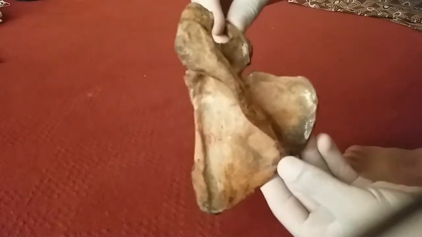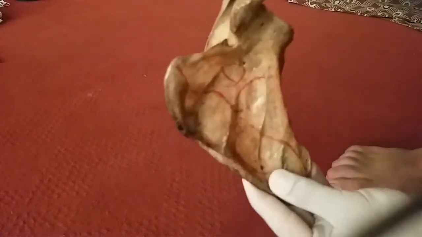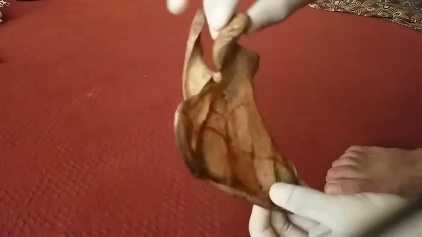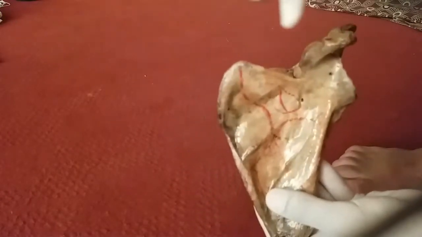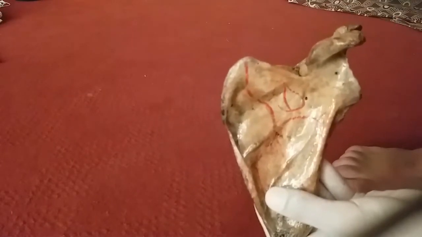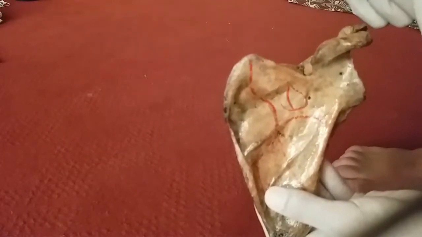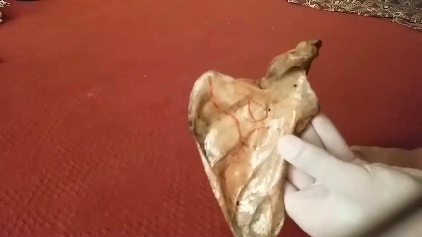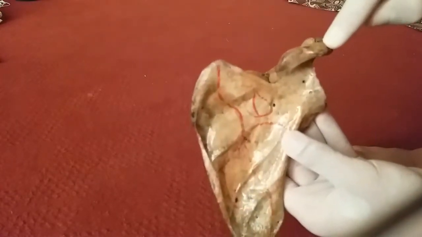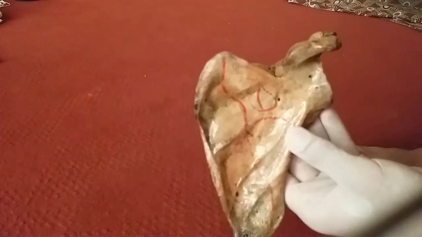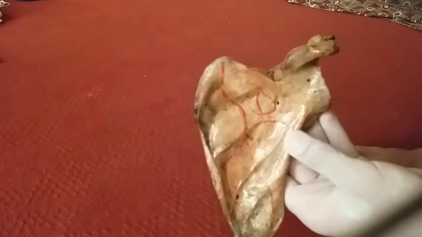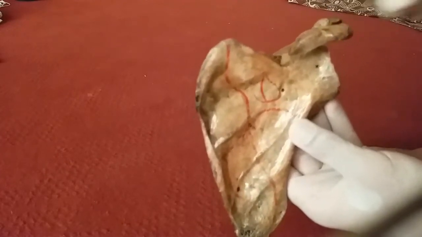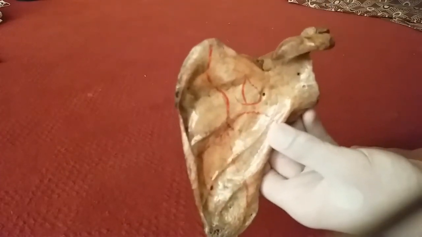And at last there is a process by the name of the coracoid process. It is located at the superior lateral part of the superior border of the scapula, and from this process two muscles take origin, which are the coracobrachialis muscle and the biceps brachii muscle.